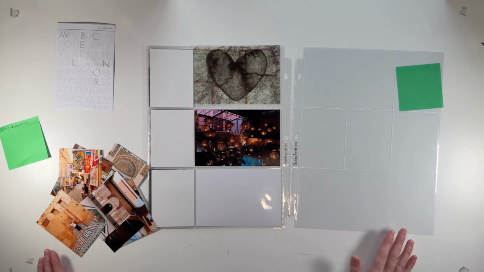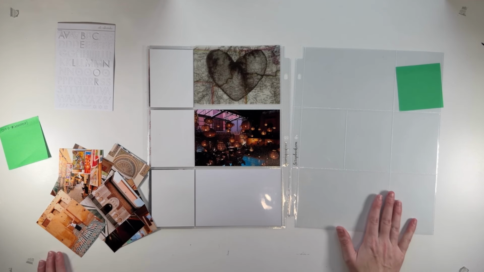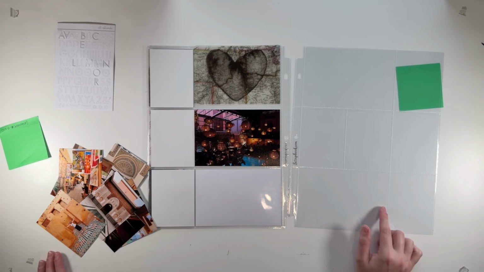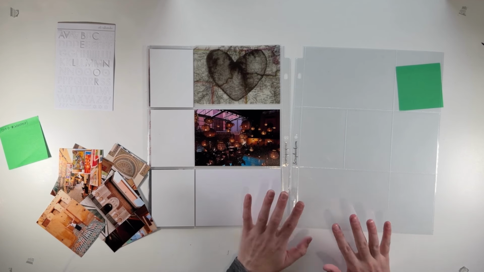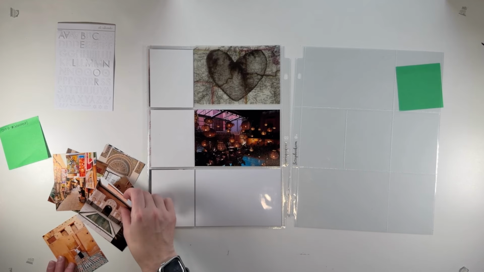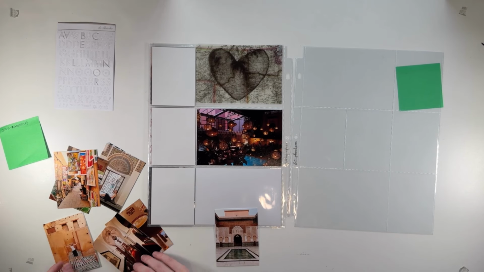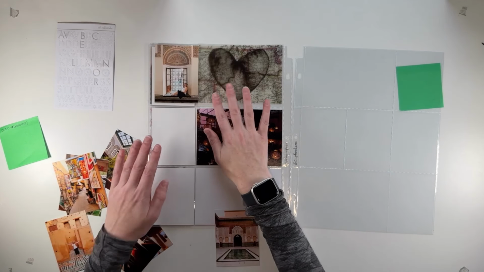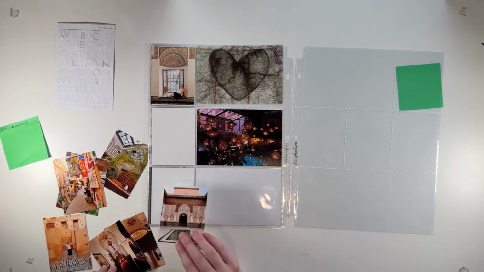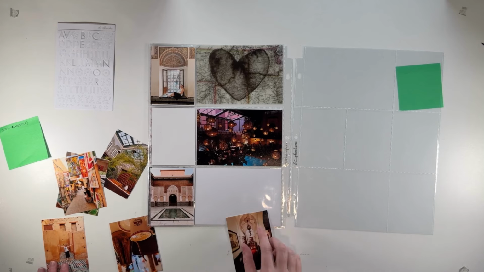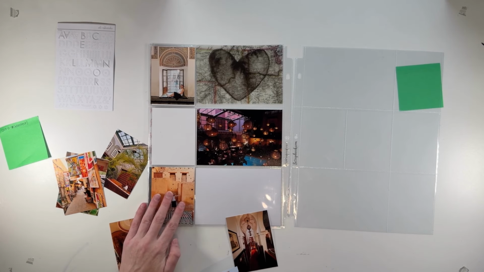I originally had planned that, but because of the spread I want to do on the other side for a day trip, I knew I needed at least one horizontal. So I switched it out for this, and on this side, I'm just going to treat them like 3x4 pockets. So I want a photo here, and then a photo here, maybe this one.